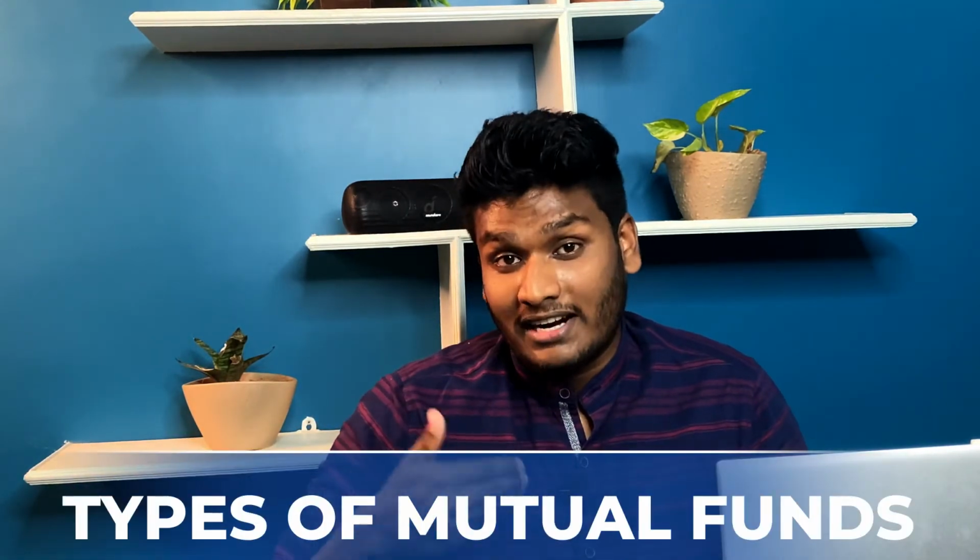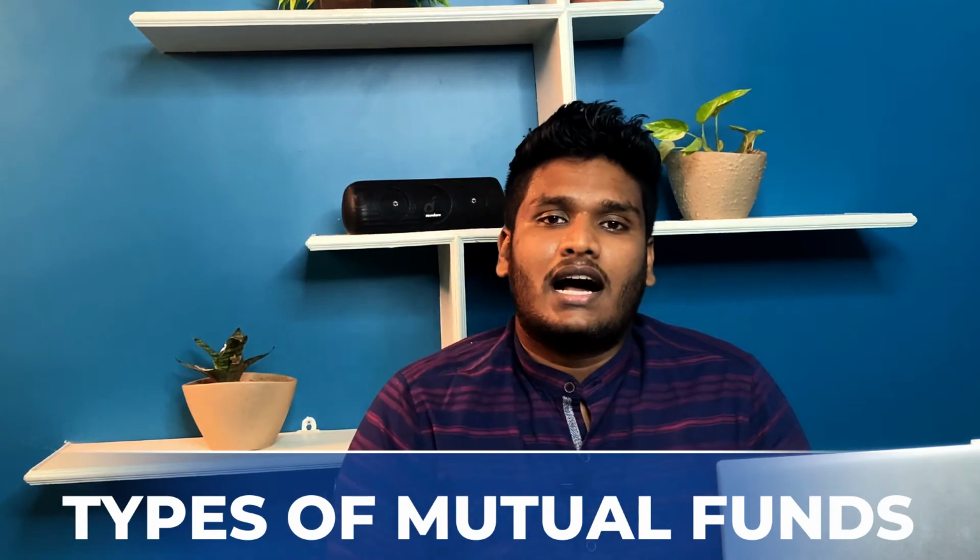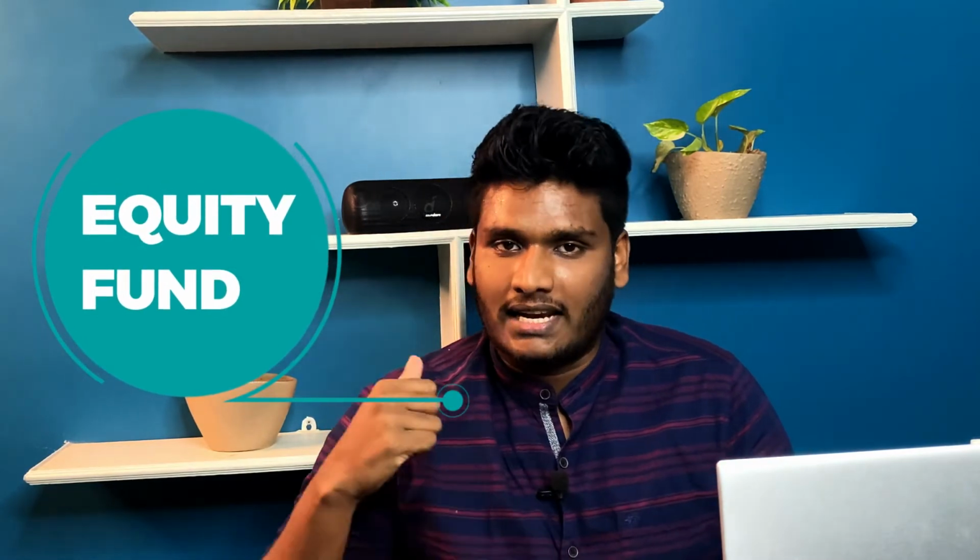Next, what are the different types of mutual funds available? The first type of mutual fund is the equity fund. This is where we invest our money in stocks of different companies like large cap, mid cap, and small cap, and the risk could be diversified based on the type of stocks you are investing in.